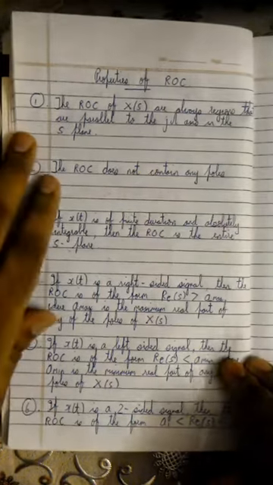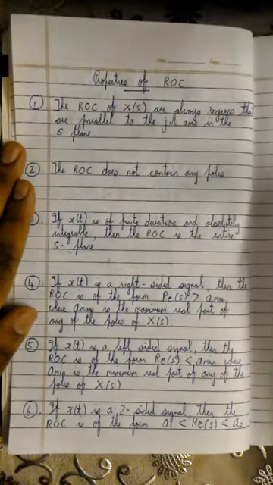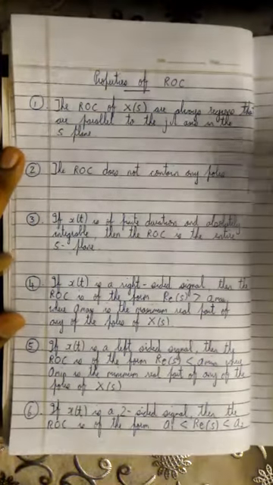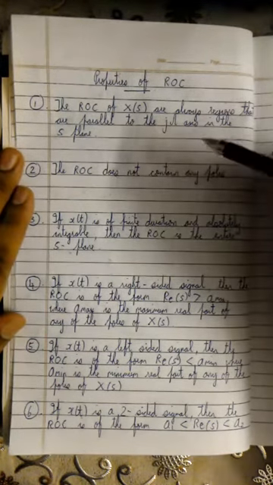Okay, so now in this video I would like to talk about the different properties of region of convergence. In total there are 6 properties. Let's go right into all the properties of ROC. Now let's look at the first property.